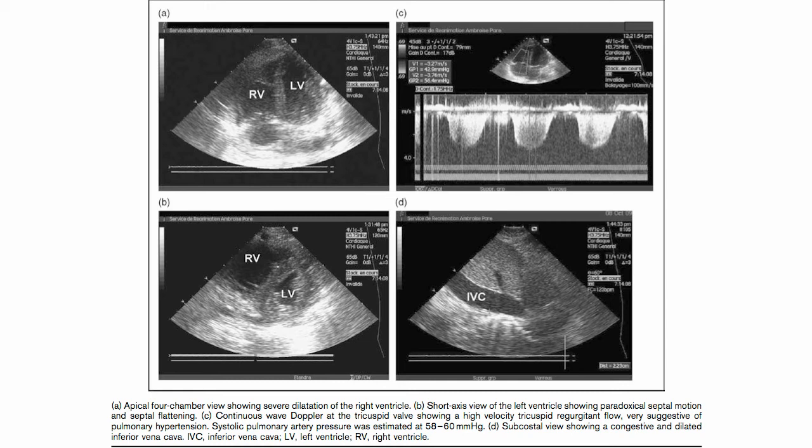On the top right, this is similar to one of the pictures I showed you in the previous talk. This is a continuous wave Doppler measuring the velocity of the regurgitant jet, the tricuspid regurgitation. It measures the velocity of flow along that line through the tricuspid valve, from which you can calculate the pressure gradient across that valve as an indication of pulmonary artery pressure or pulmonary hypertension. And then the bottom right shows the distended IVC, also a sign of high right-sided pressures, maybe right-sided failure.